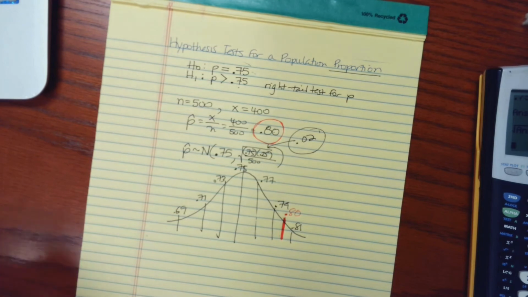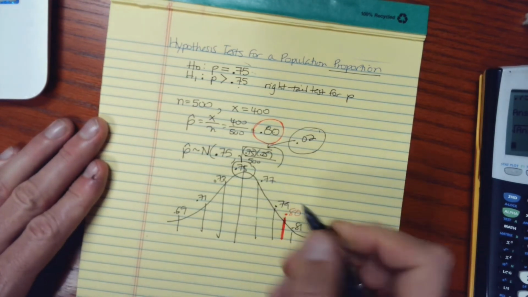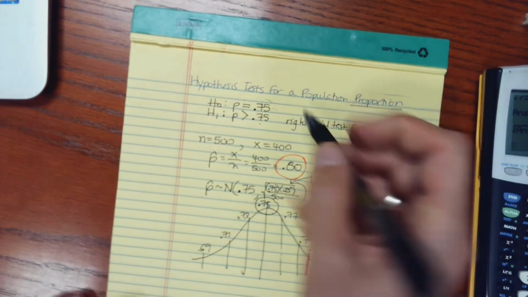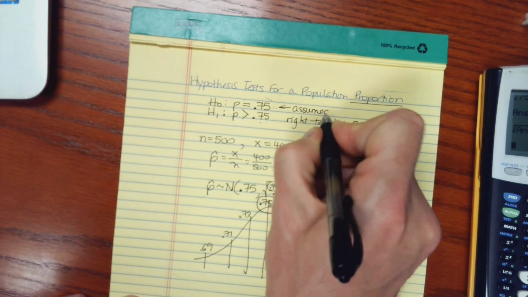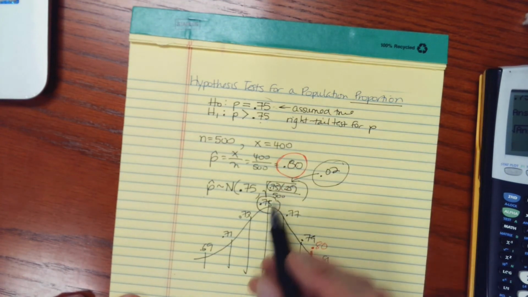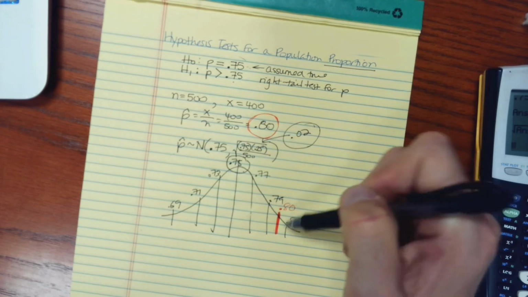So when I constructed this bell-shaped curve, I'm assuming that the center is at 0.75 because that was the value in the null hypothesis. And remember, this is what I'm assuming to be true. And so I've constructed my whole picture around that assumption that that's where the center is. And then I went out and collected my sample data, and I got this result of 0.8.